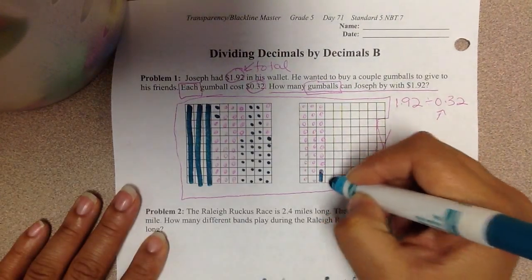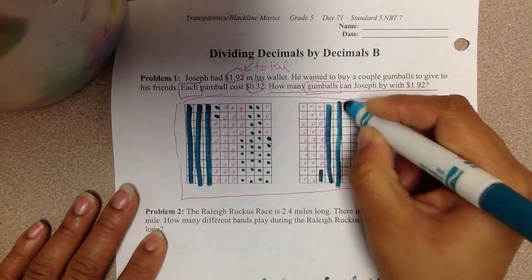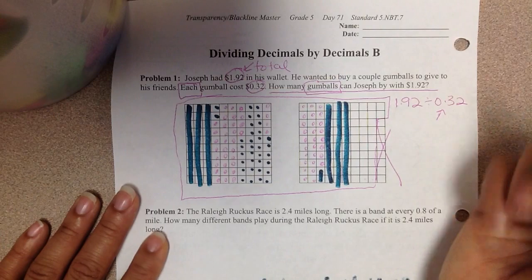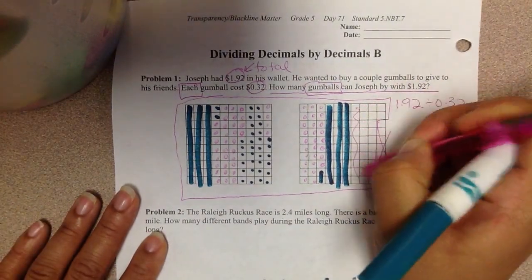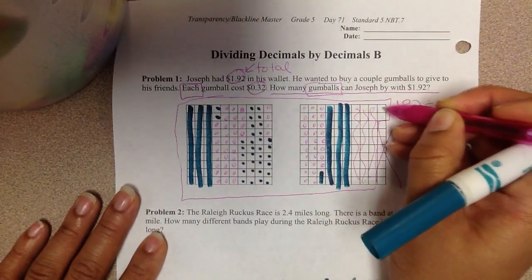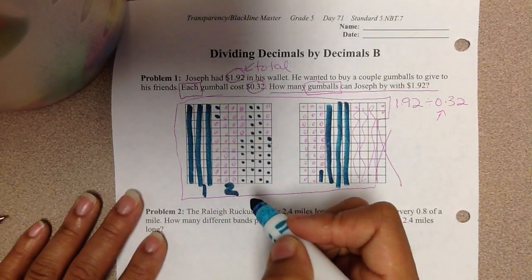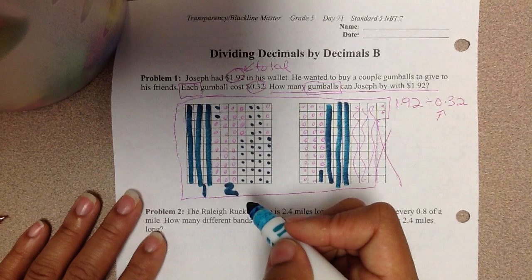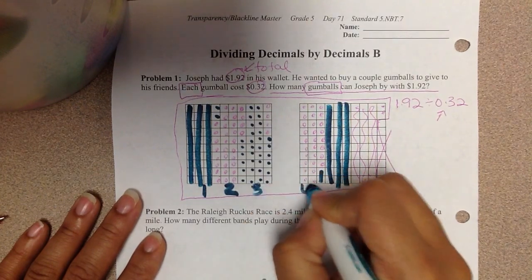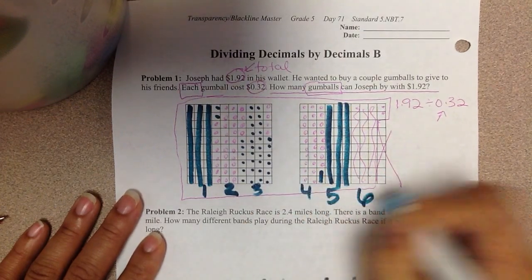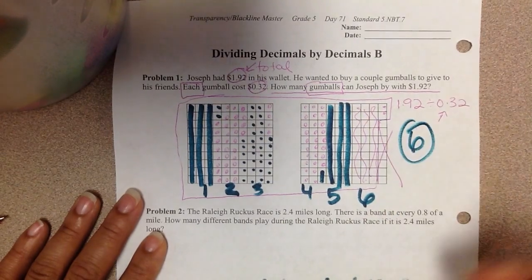Now I have 2 more here, so I can shade in 1, 2, 3 tenths. Then I can shade in 1, 2, 3 tenths, and 2 more. If I look at my groups, I have 1, 2, 3, 4, 5, 6 groups. So my answer is 6 gumballs he can buy.